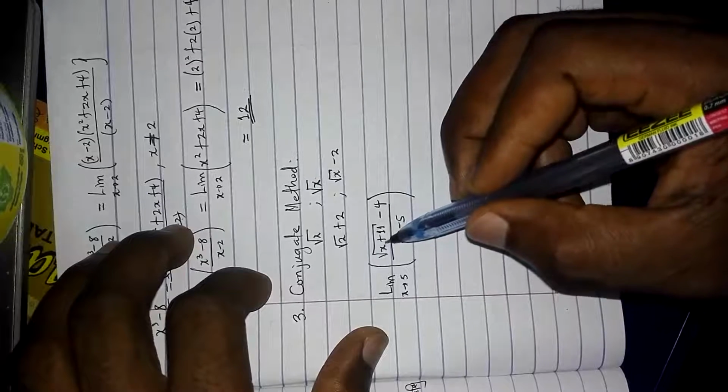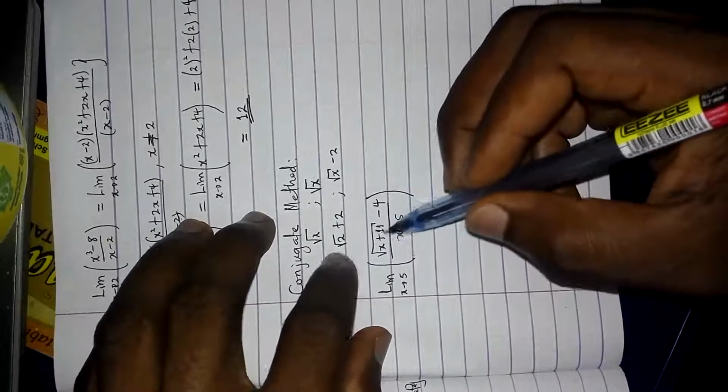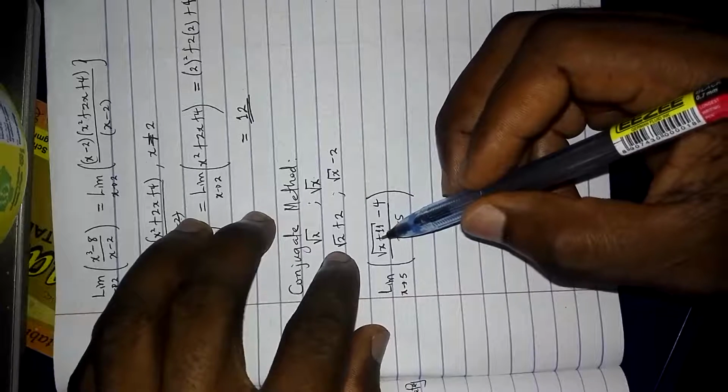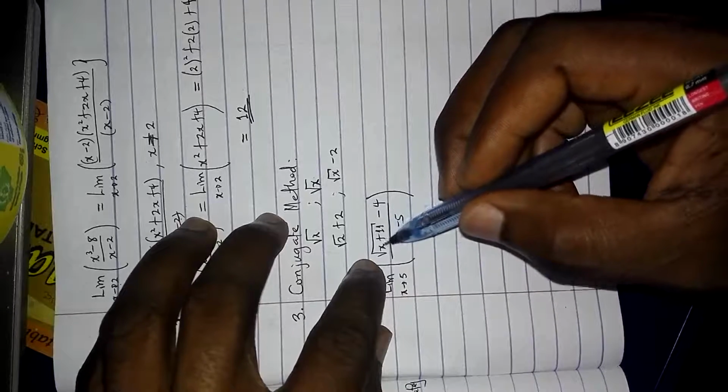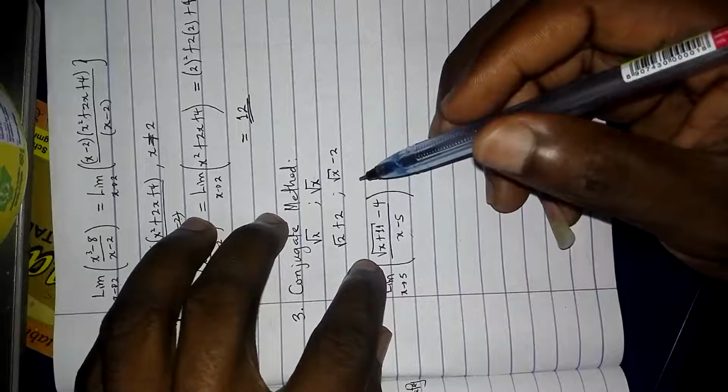Then for the numerator, what we have under the square root cannot be negative. When x plus 11 is 0, that's the lowest we can go, so x will be minus 11.